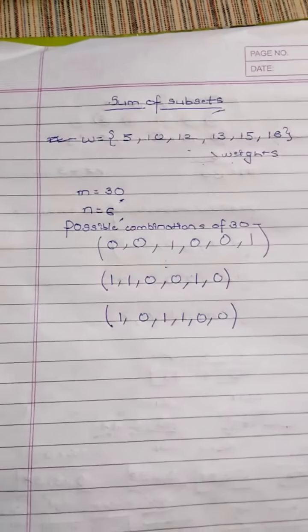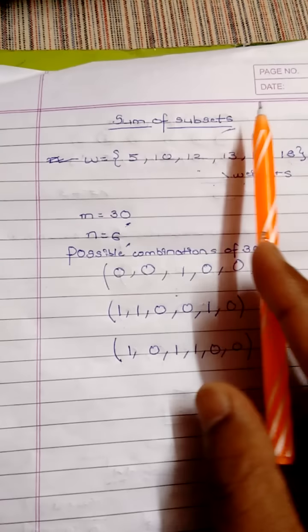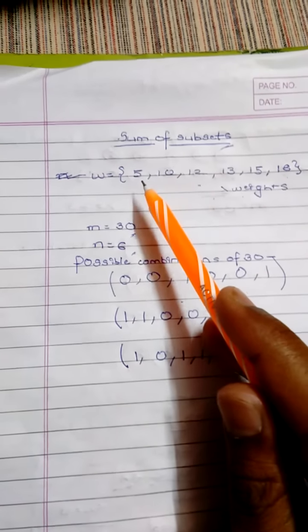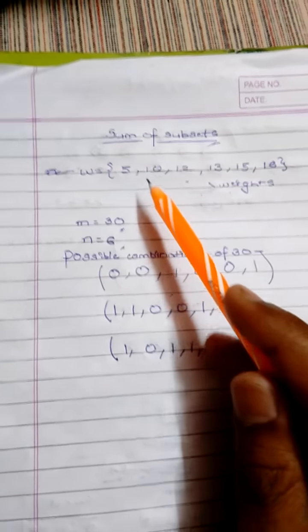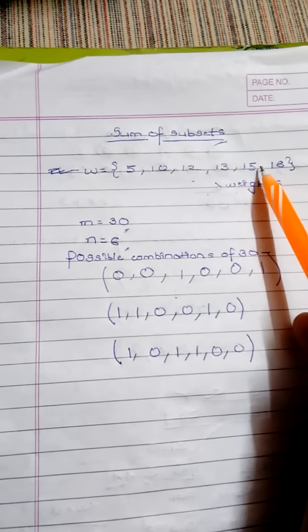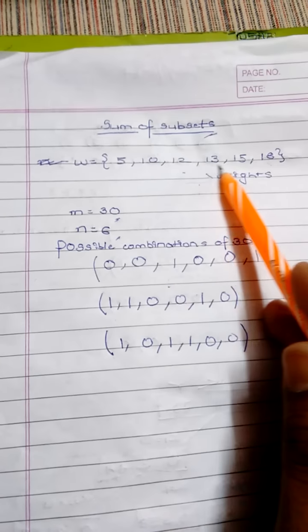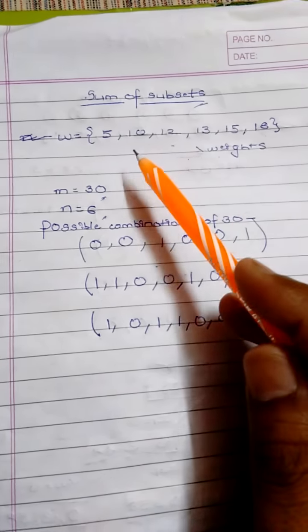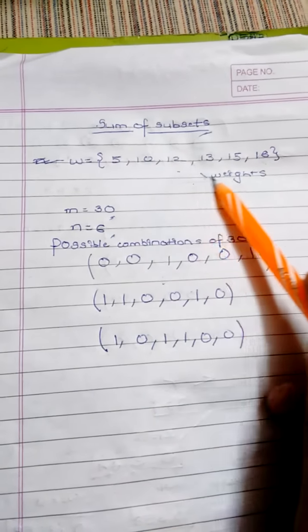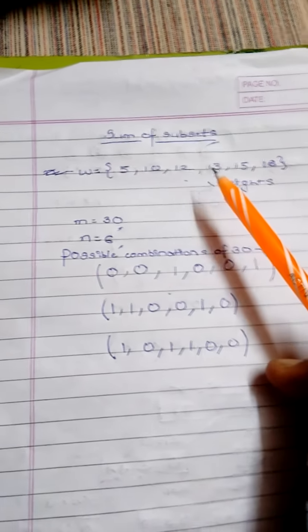So today we are going to solve an algorithm on sum of subsets. Suppose we are given n distinct positive numbers, like I have taken 5, 10, 12, 13, 15, 18. These are also called weights. Our aim is to find all combinations of these numbers whose sums are m.